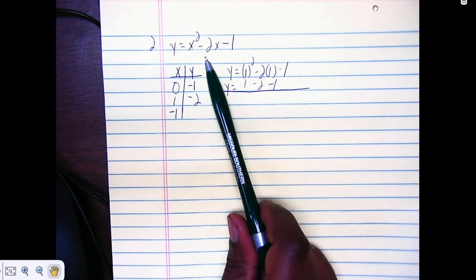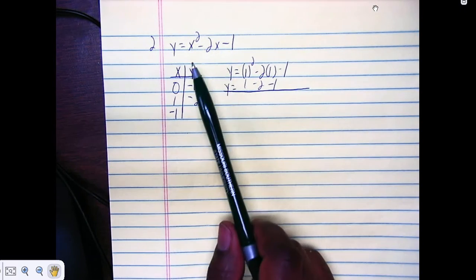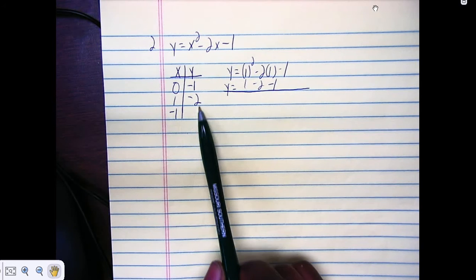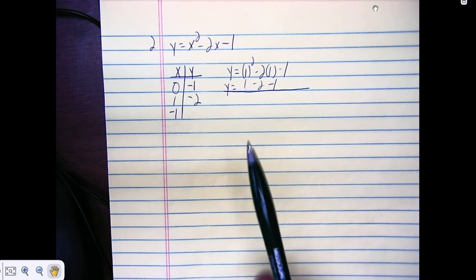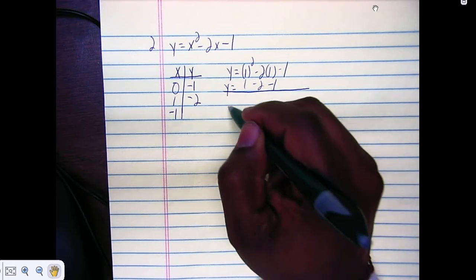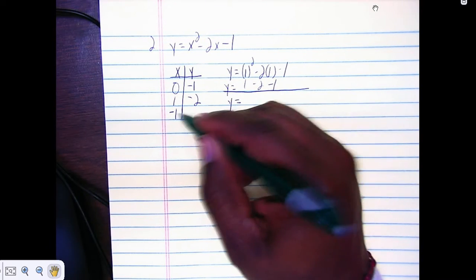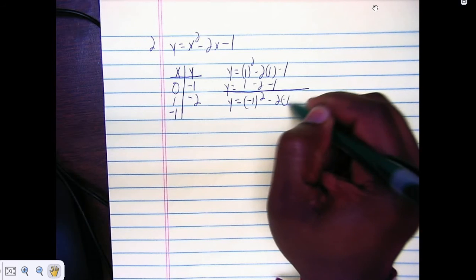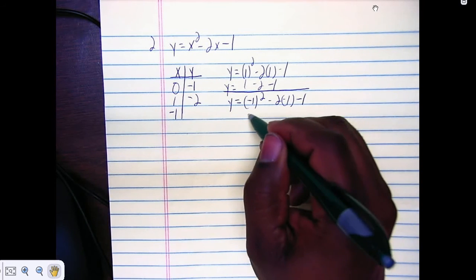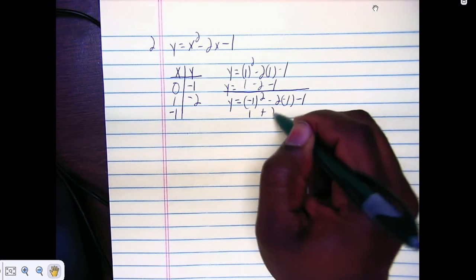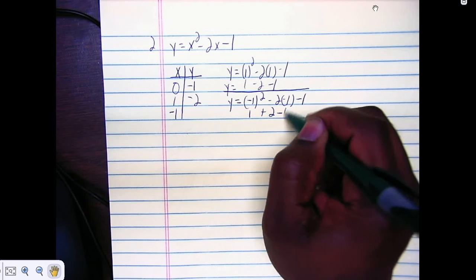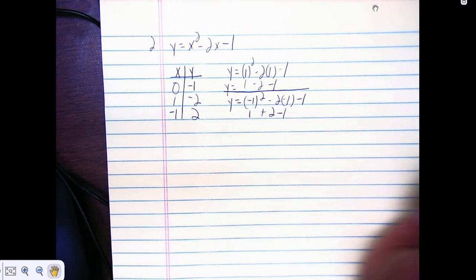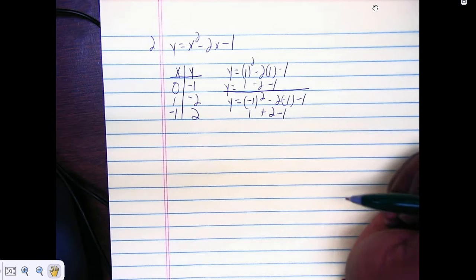We got some more things added to it. So you can't just say that's going to be -2 now just because that one was 1. So don't fall into that trap. Hopefully y'all paid attention to what I just said. y equals -1 squared minus 2 times -1 minus 1. So that's going to be 1 plus 2 minus 1, which equals 2. See, it's not the same thing here.